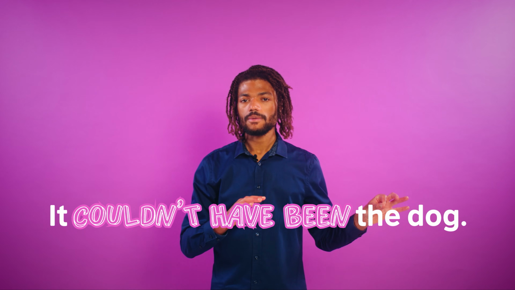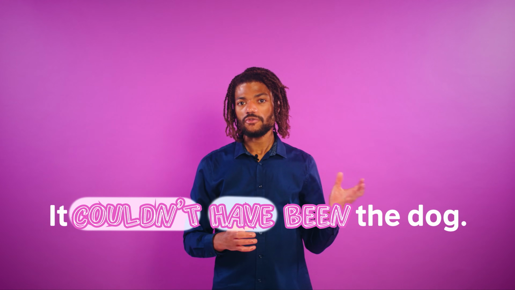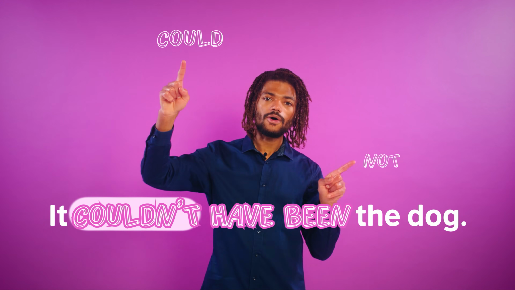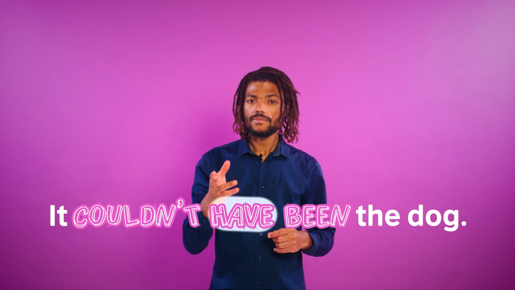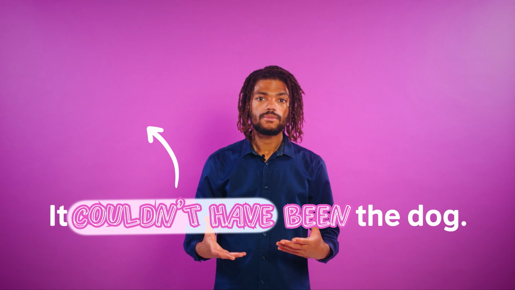But what? Before we start solving the mystery, let's take a look at the language that Craig used to speculate about what might have happened. When he is sure that it wasn't the dog, he says, "it couldn't have been the dog." This has the structure couldn't plus have plus the past participle. Here it's "been." Notice that could and not are contracted, and have is in the weak form. It's not stressed. So we say "couldn't have."